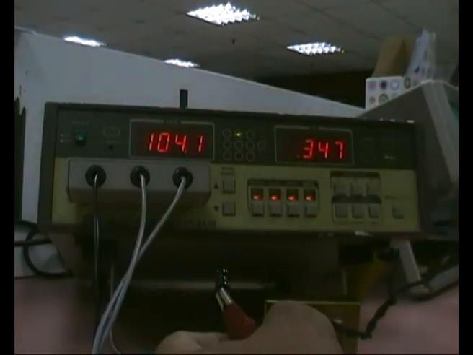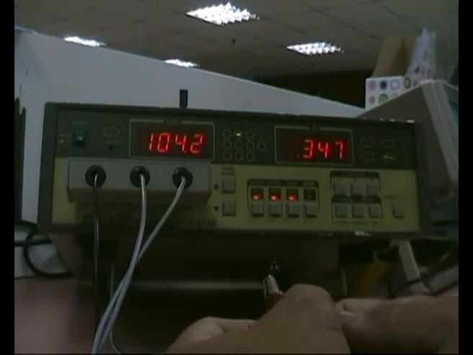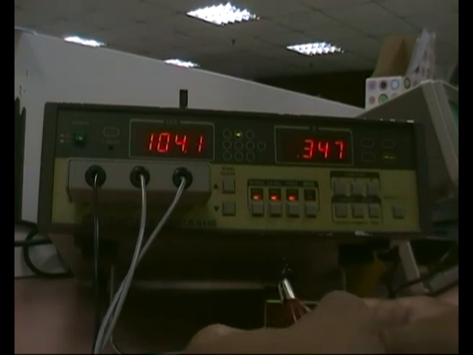Okay, this is about the LCR meter. Next, I will show you how to use the curve tracer in the next video.